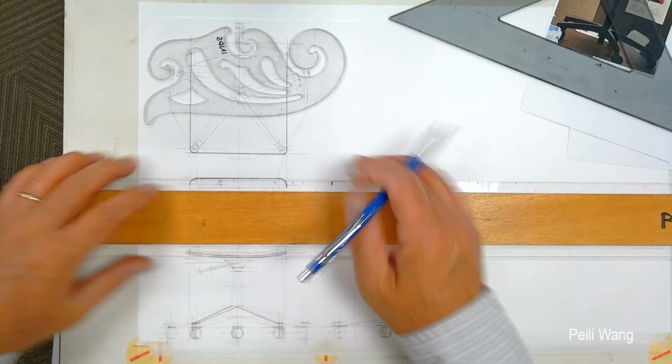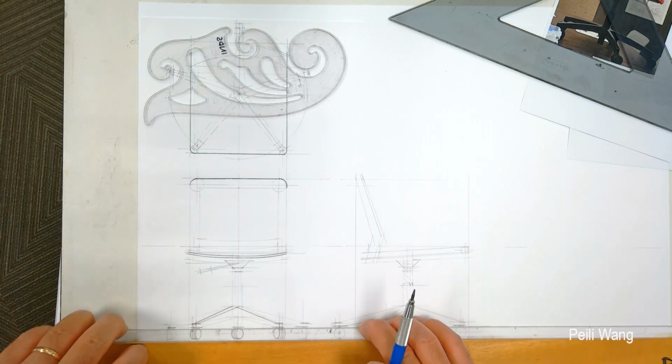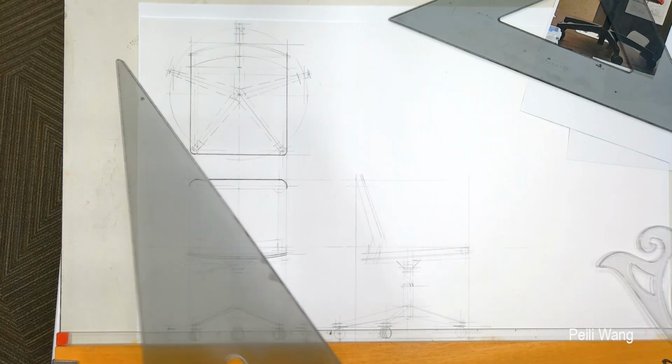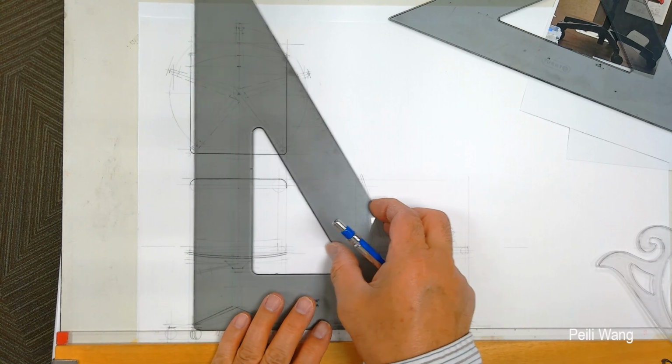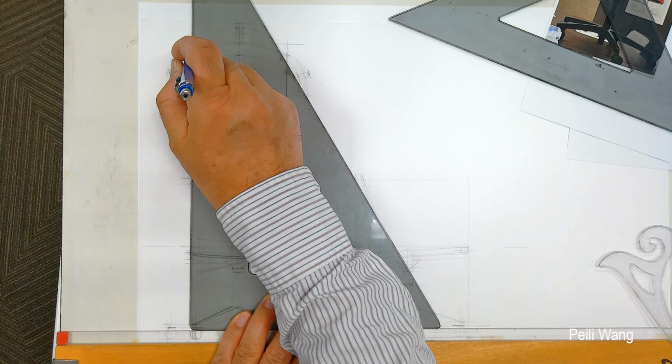Okay, 4B. And also clean out. 4B. Working same time this one.